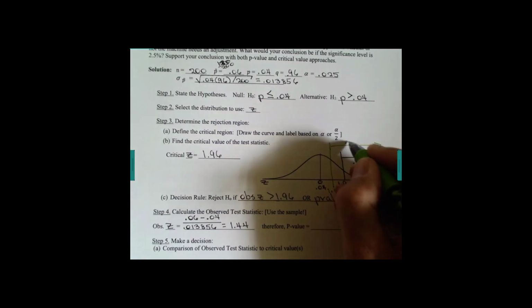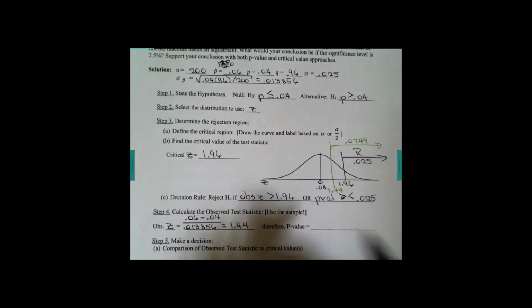Once again, go to the negative side of your table, because you only want area in the tail, and that's why we're doing that. And go over to 1.44, and you get 0.0749. Okay, 0.0749. So that's going to be my p-value.